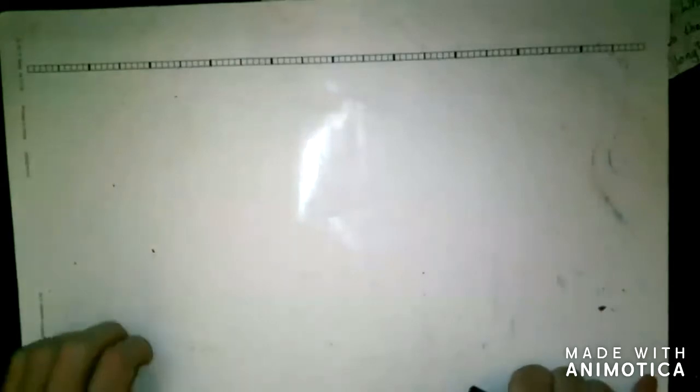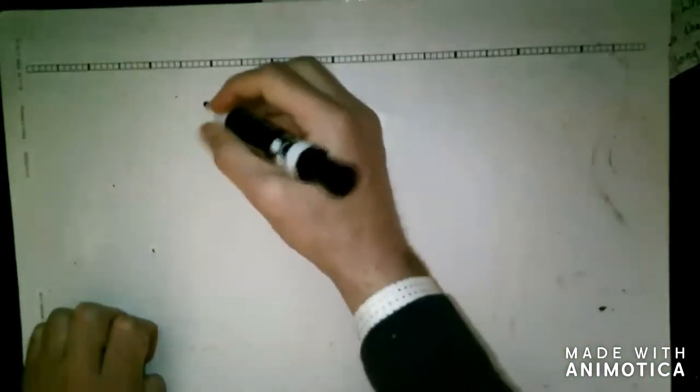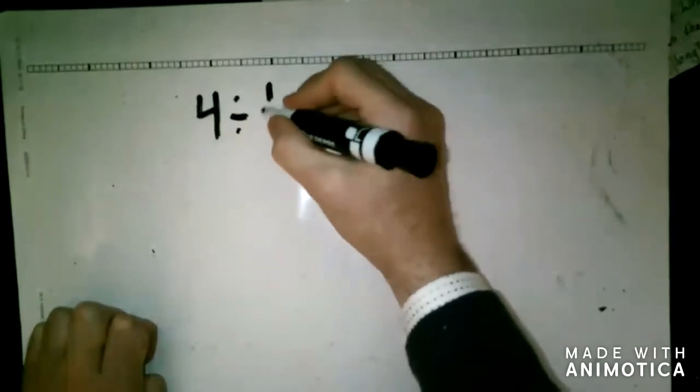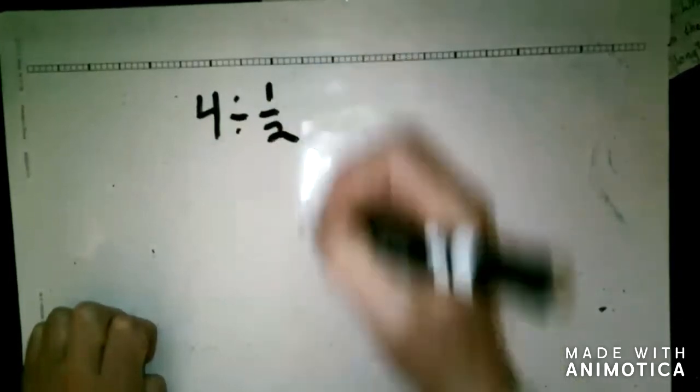Division asks for something else. So if I had 4 divided by 1/2, take a second to think about what this is asking you. 4 divided by 1/2.